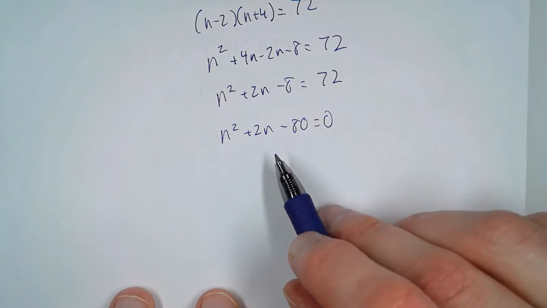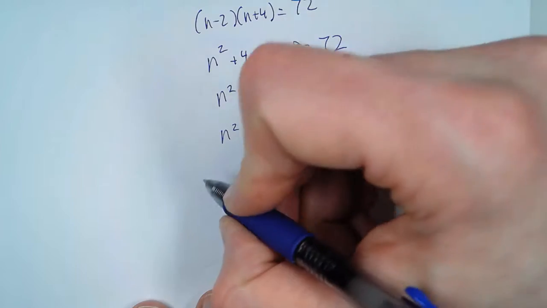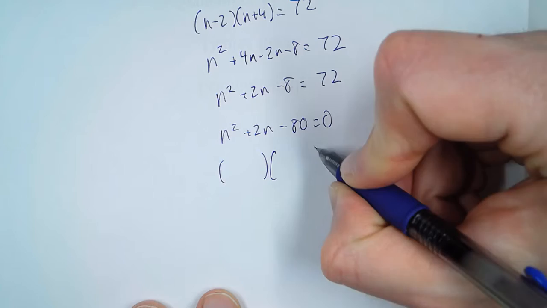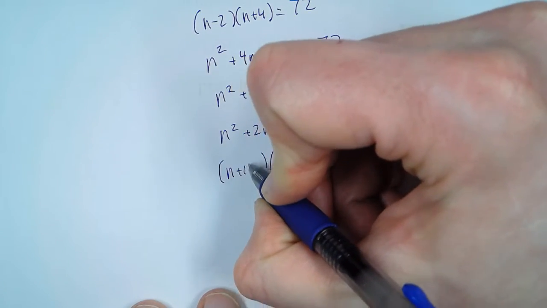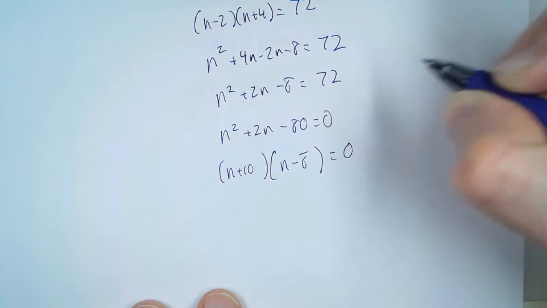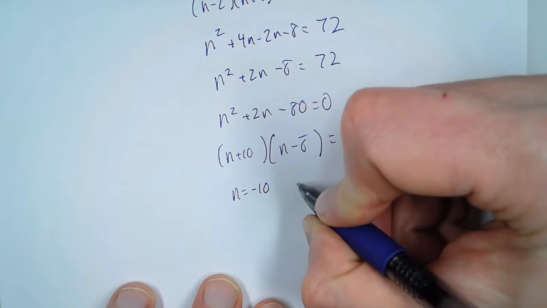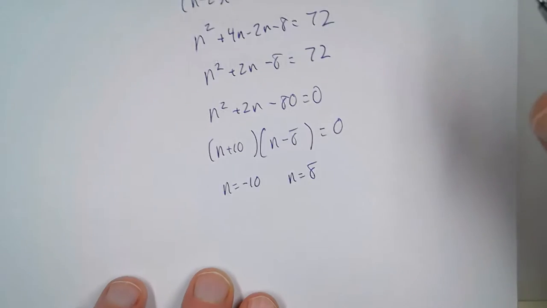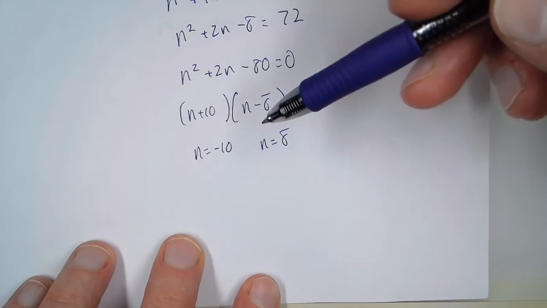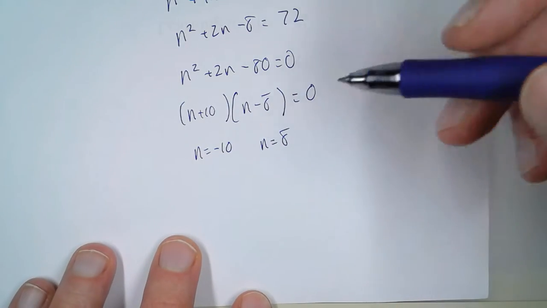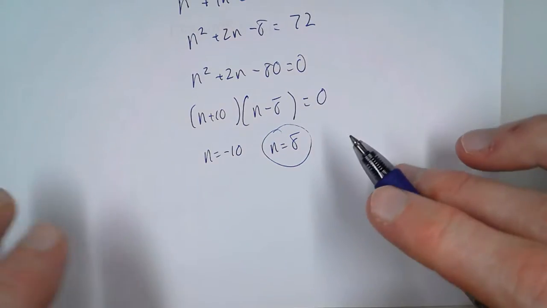So now the quadratic is equal to 0, we can factor this. This is going to factor, so we don't need the quadratic formula here. This will factor into n plus 10 and n minus 8. So that means n is either equal to negative 10 or n equals 8. So n stands for the number of sides, and in this case, we cannot have a negative number of sides. So we're going to work with 8. However, that is not our answer.